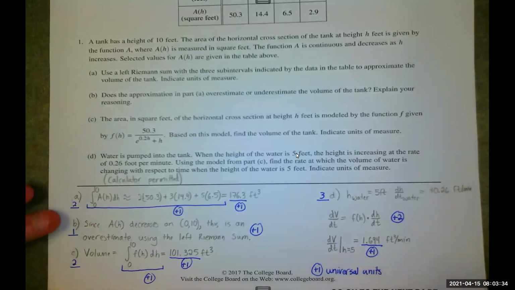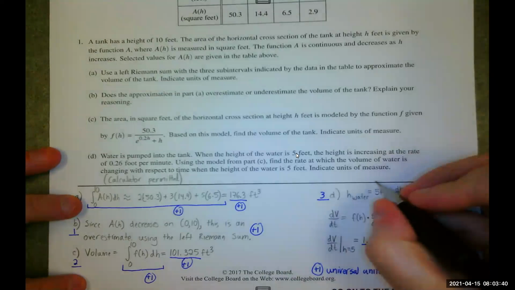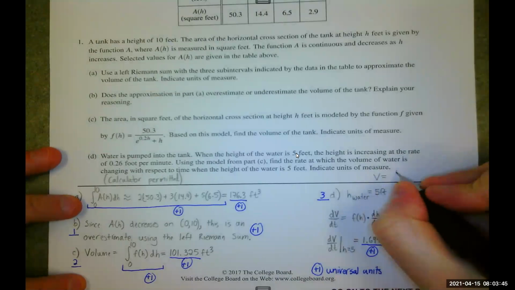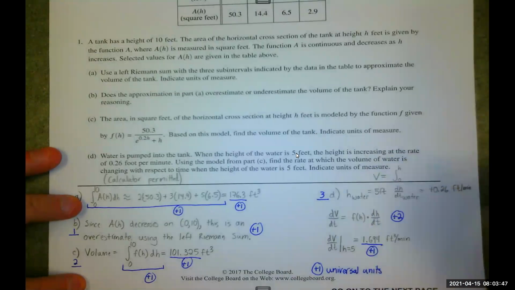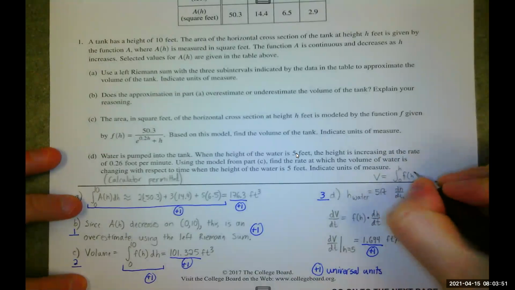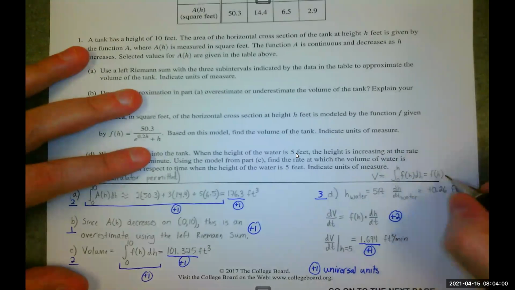You might be tempted to say, I've got f of h. But what you need to remember here is that the volume function starts at 0 and goes to some height h. So when I anti-differentiate, I sure get f of h, but remember, you have to multiply by the derivative of what you substitute in, because the chain rule is active.